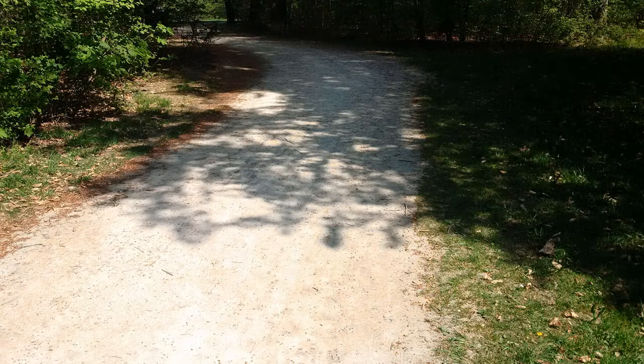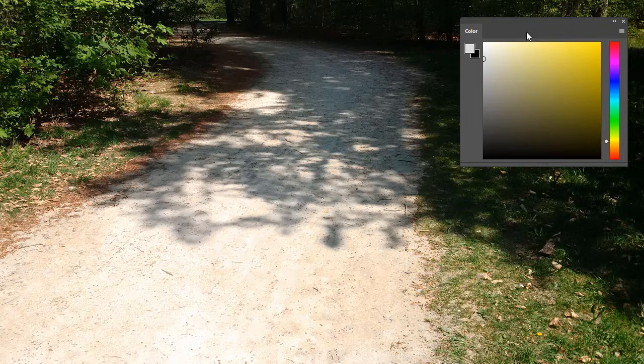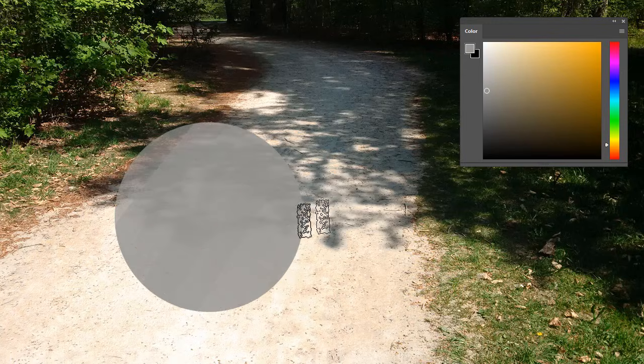For the sake of demonstration, I'll use this photograph for my environment. I'll just drag my color picker in there so you can follow along with my color choices. And let's paint a sphere into this scene, right on the path here. Now I will choose to make this a white sphere because white has no local color of its own. In other words, its local color is perfectly desaturated.